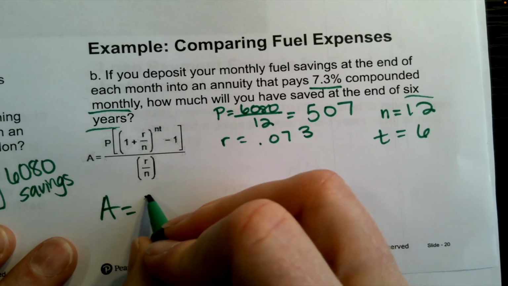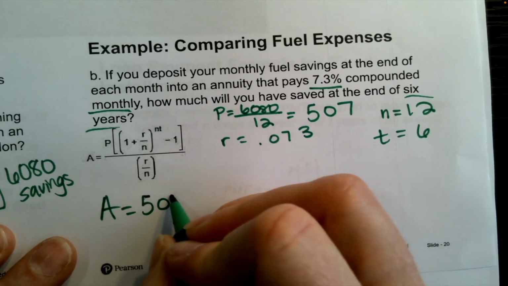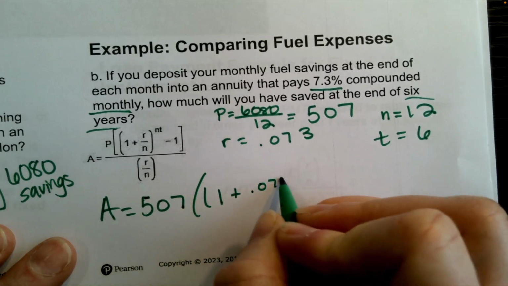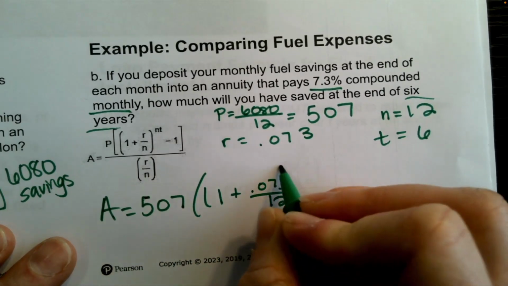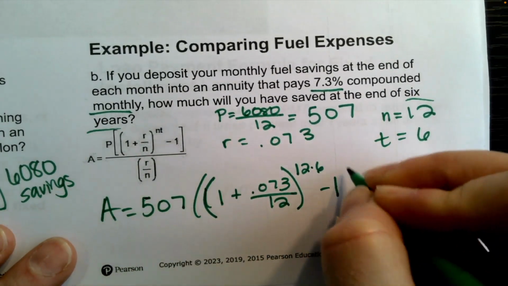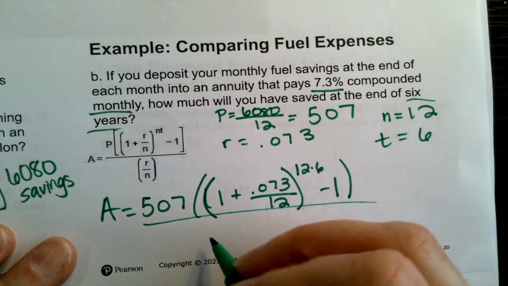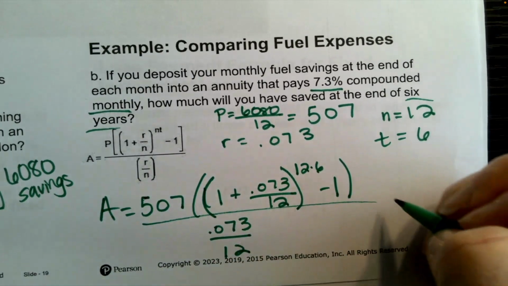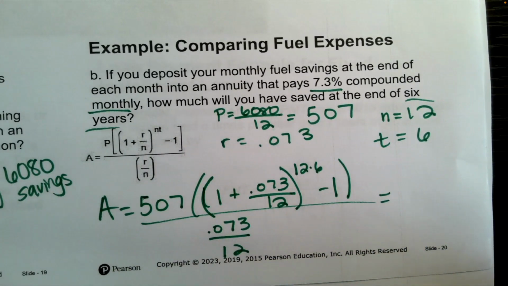So it would be 507, 1 plus 0.073 over 12, 12 times 6 minus 1, 0.073 divided by 12. So go ahead and put that in your calculator. You can pause it.